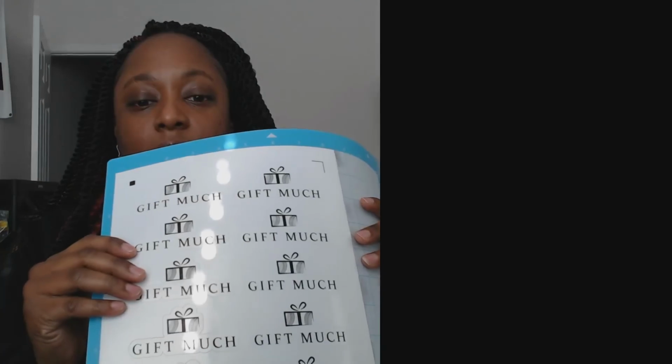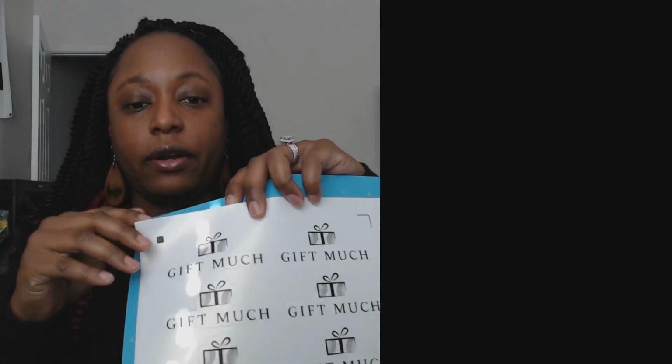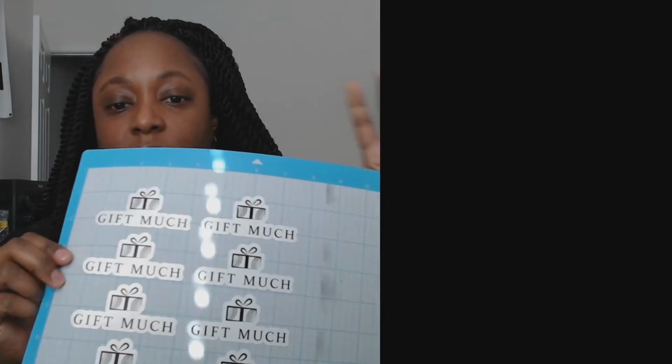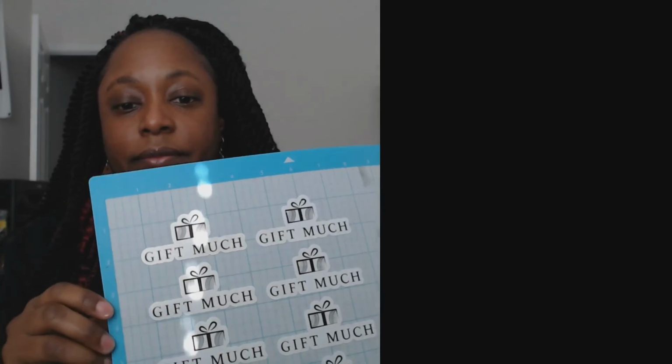All right, this is what we have, and we can go ahead and peel it off of our cutting mat, and we have our stickers. Okay, let me take one off. We have our contoured cut sticker.